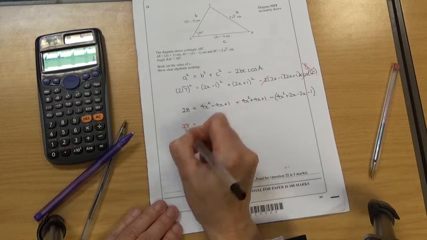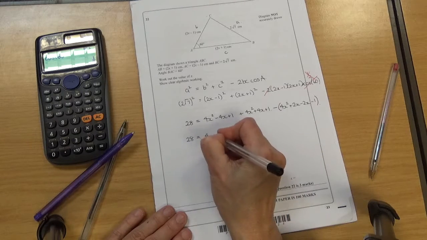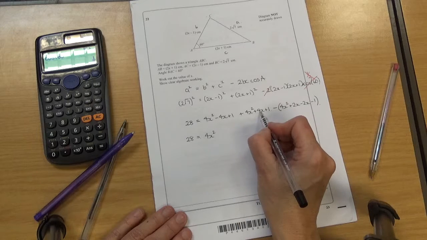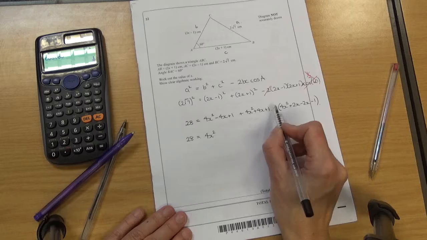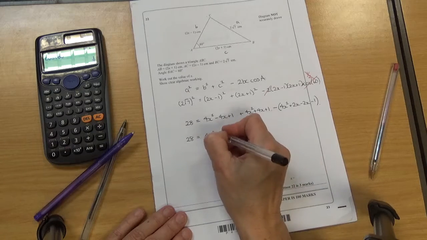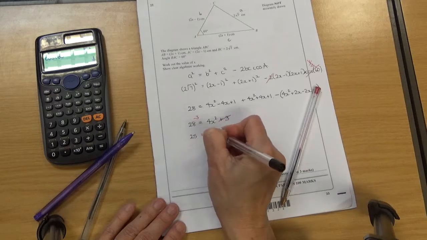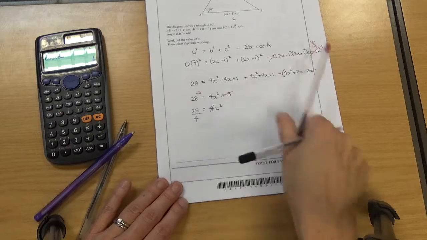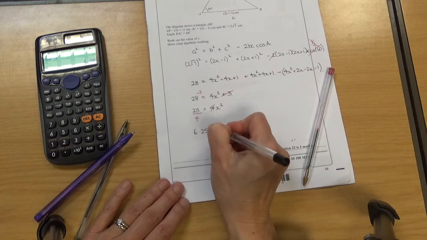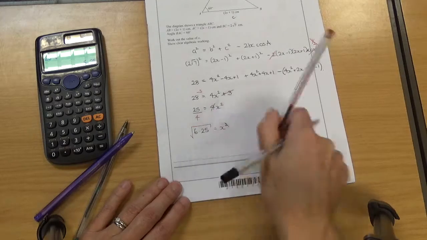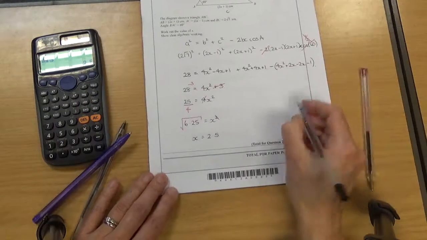So I've got 28 equals 4x squared plus 4x squared minus 4x squared is 4x squared. Minus 4x plus 4x, there's no x's, plus 2x minus 2x, there's no x's at all. 1 plus 1 is 2, minus negative 1 is plus 3. The opposite of add 3 is subtract 3. Opposite of multiply by 4 is divide by 4, and the opposite of squaring is square root. So x is 2.5.